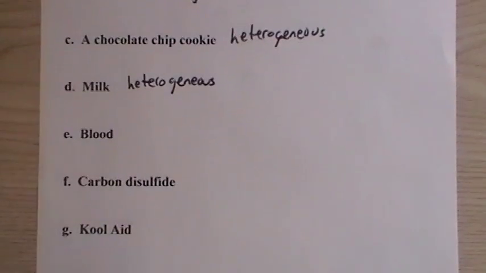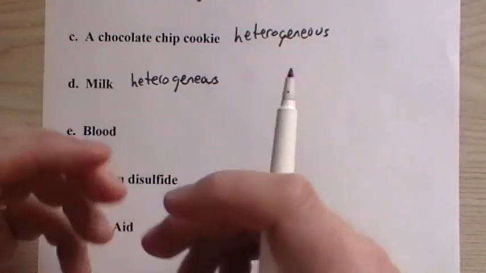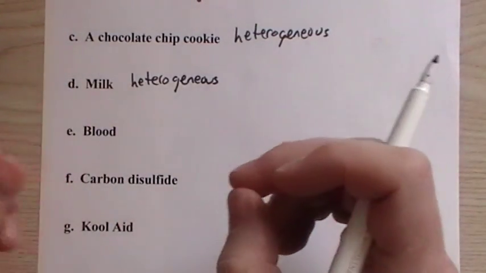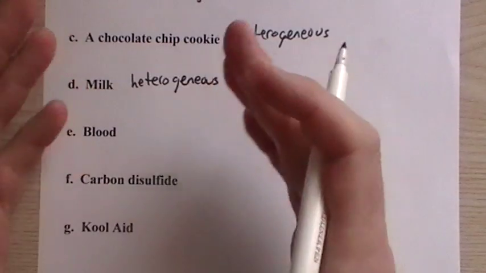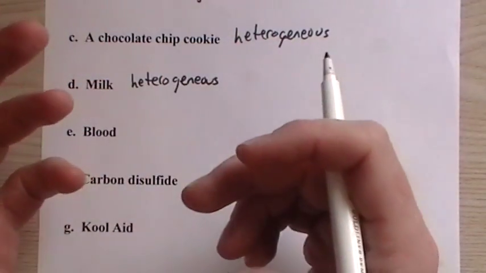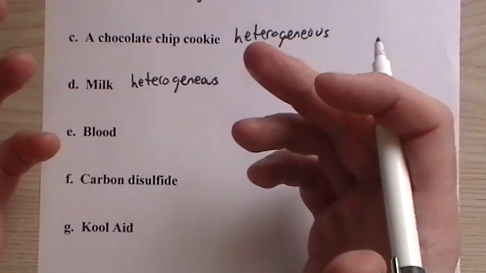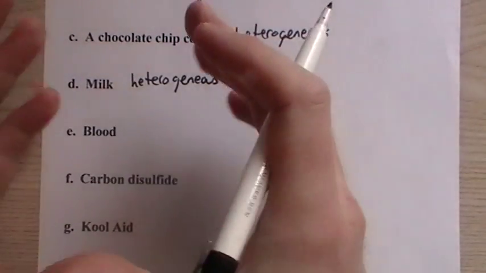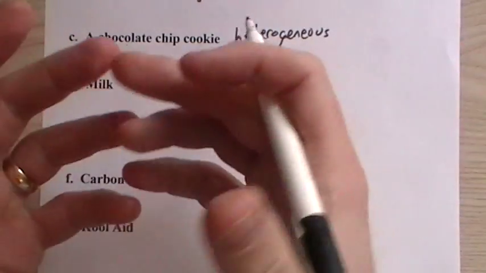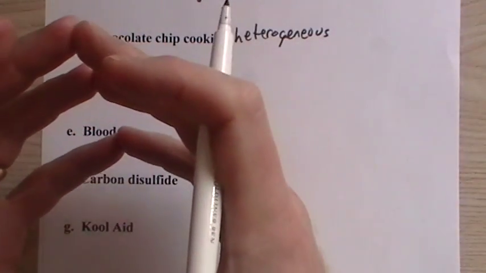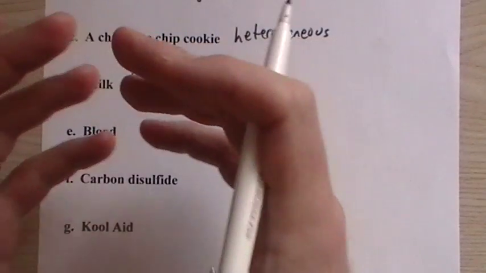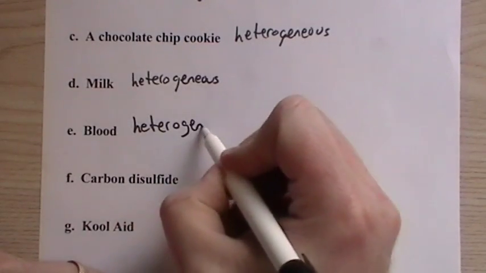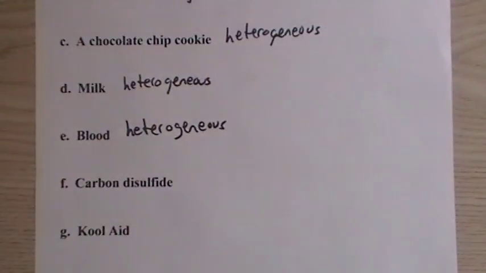Blood appears to be pretty homogeneous, but we know that if you look under a microscope again, you'll see red blood cells, white blood cells, platelets, a host of different things in the water that makes up the solution of blood. Since you can see them, they must not be mixed to the molecular level. A red blood cell obviously is its own little environment that is not mixed with the water. So this would be heterogeneous. Again, can't see through it, so it's not homogeneous.